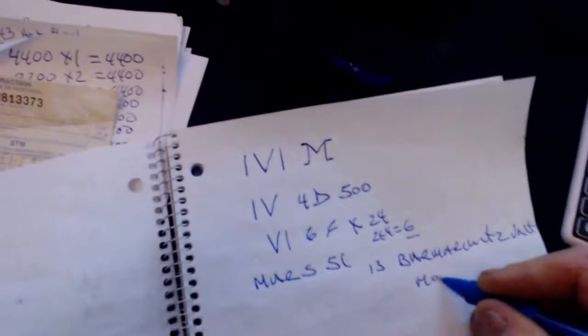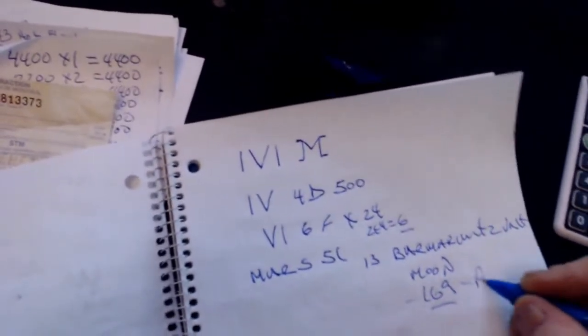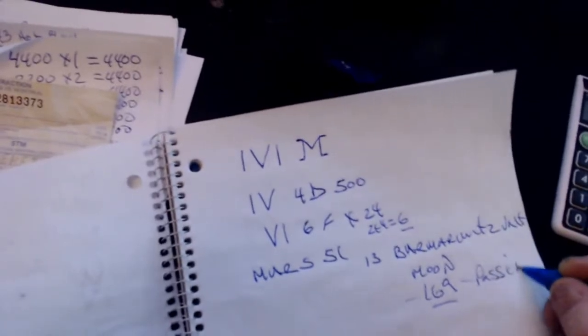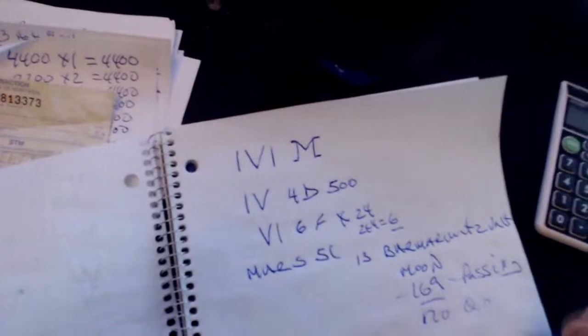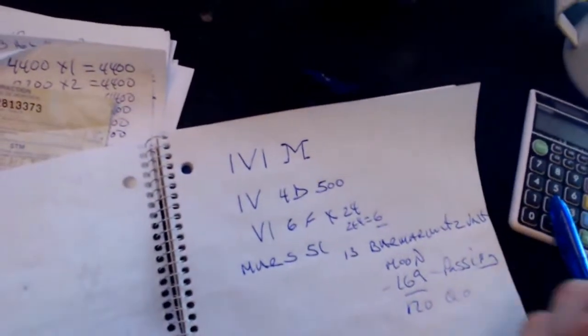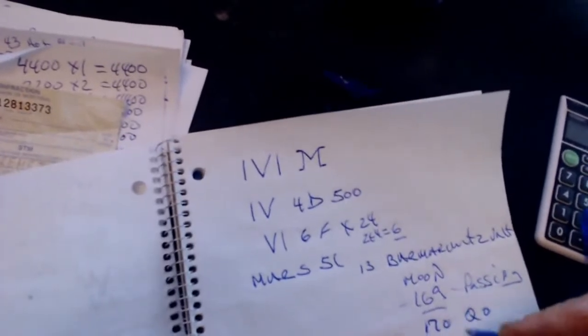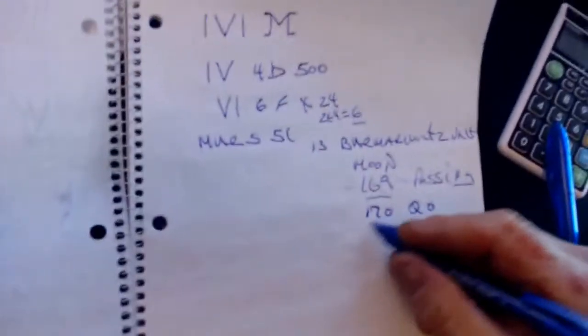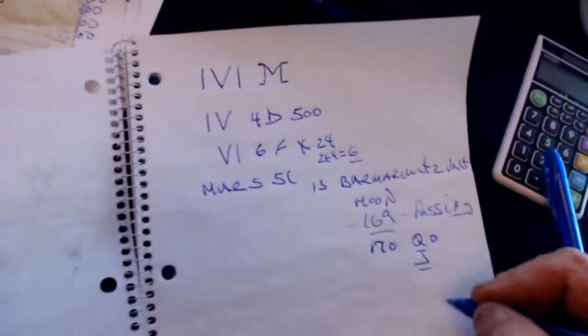And of course, they're following the moons. So there's 169 moons passing in 13 years. So that means you're starting the 170th moon, which is Quo. Where do I get that from? Because 17, I'm just going to use these two, 17. And right away I get the letter Q, which is the reverse of the letter J.